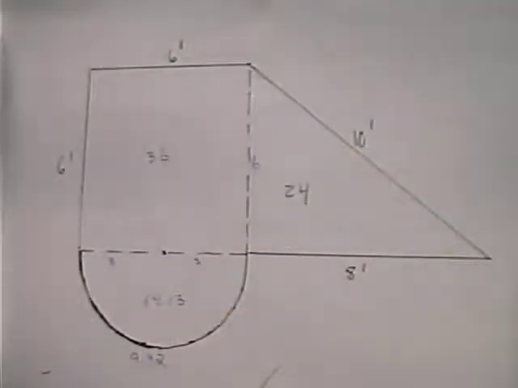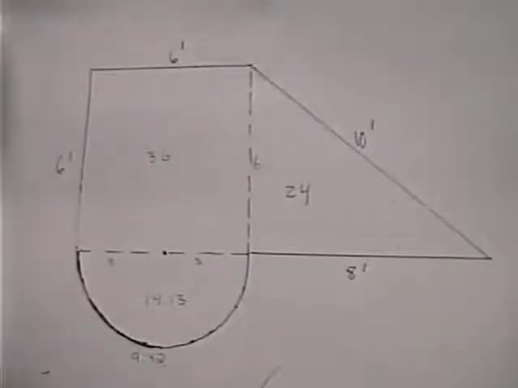And some things have been filled in here. This was 36 square feet in that square. The triangle had 24 square feet. And then, of course, I don't know if that's a correct value. Yes, it is. On the semicircle at the bottom, that was 14.13, I believe, square feet. And then the idea was that you added all that together to get the area inside that shape, which I consider a somewhat irregular shaped object.